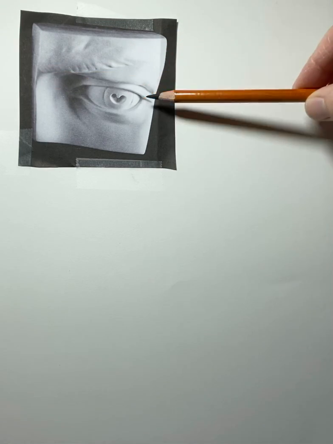Okay, I'm going to start drawing the eye, giving an example of how to approach this. I'm using a photo of a plaster cast of the Eye of David. You can find these online. You can actually purchase plaster casts online.